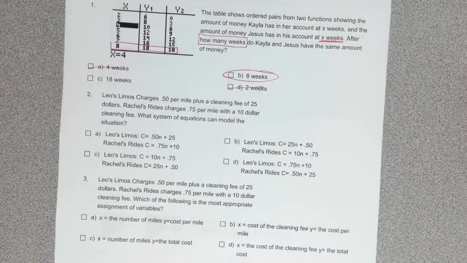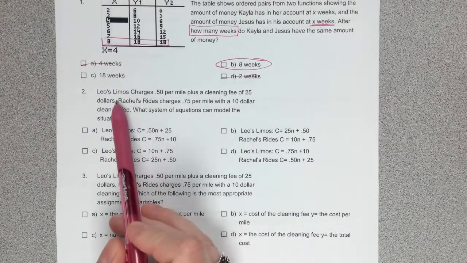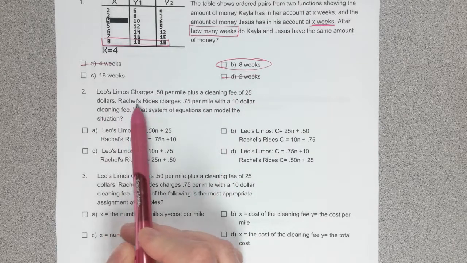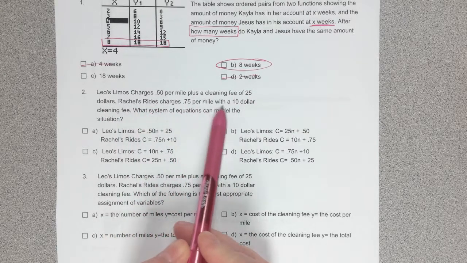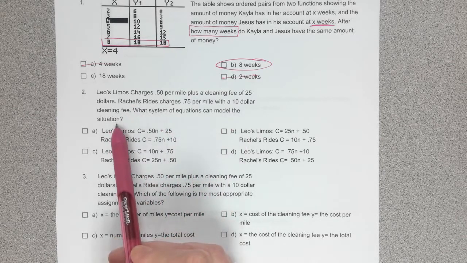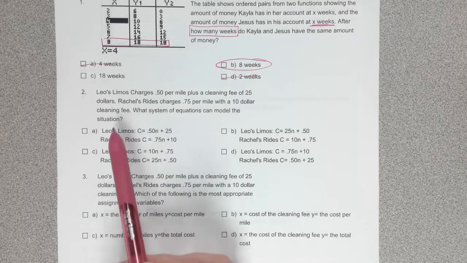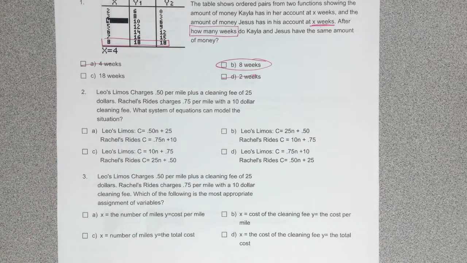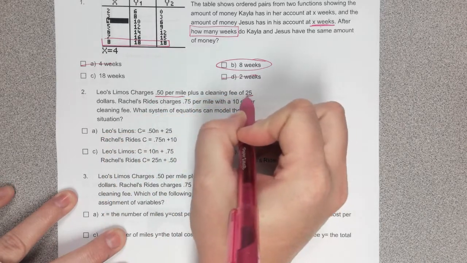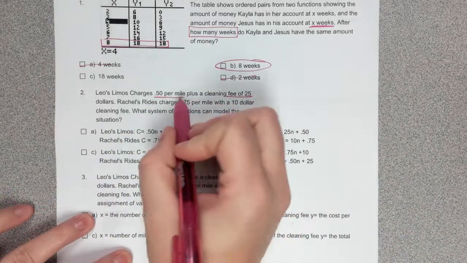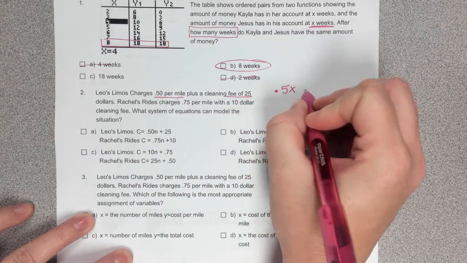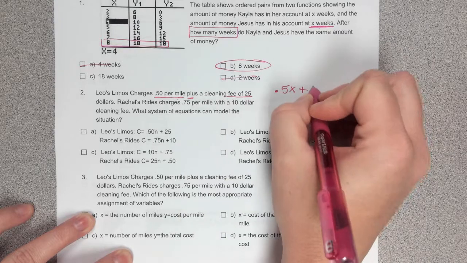Alright, so now we're going to talk about Leo's limo. Leo's limo charges 50 cents per mile plus a cleaning fee of $25. Rachel's rides charges 75 cents per mile with a $10 cleaning fee. Which system of equations can model the situation? So I'm going to underline information in different colors. Leo's is 0.5 per mile and a cleaning fee. Remember, per means slope, so that's 0.5x plus, it even told you plus, 25.